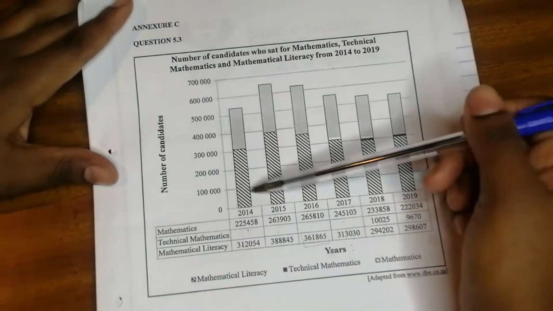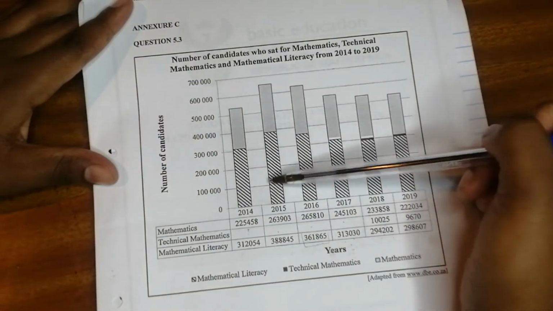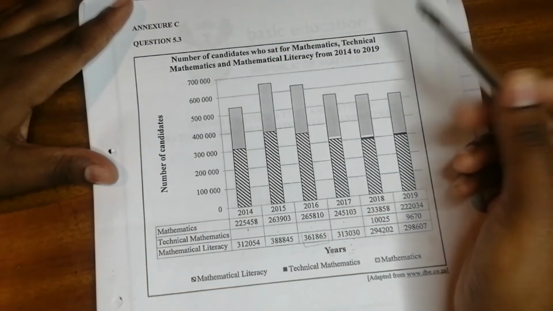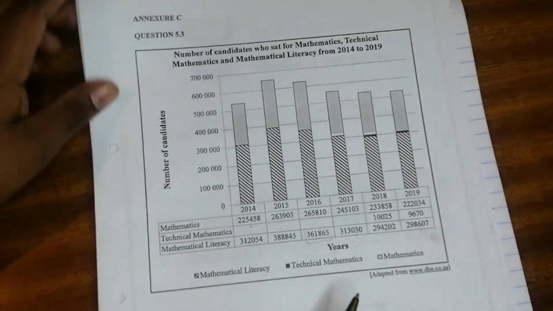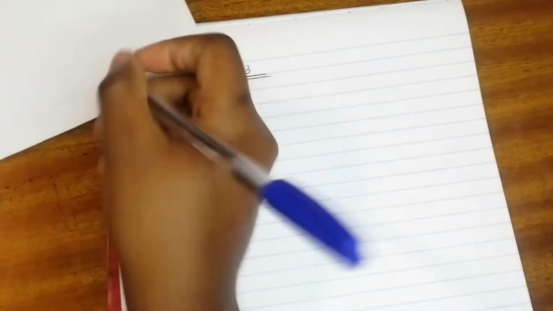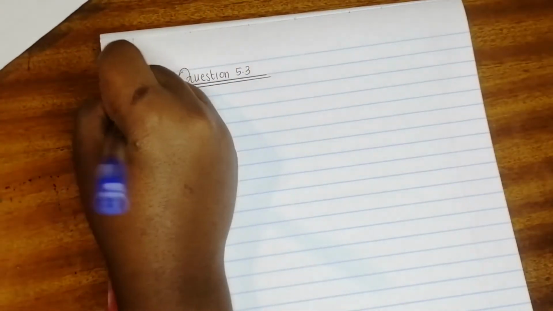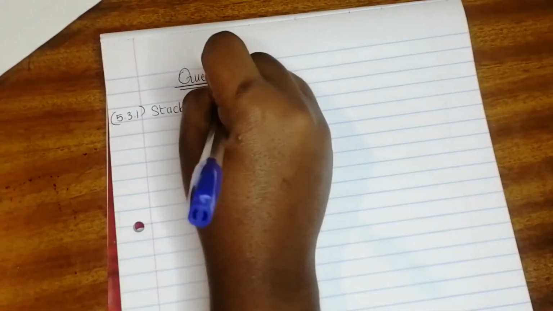Like I mentioned, guys, this is not a normal bar graph, but it's stacked because we've got information stacked on top of each other. So it's a stacked bar graph. Let's just have a look at that spelling: stacked bar graph.